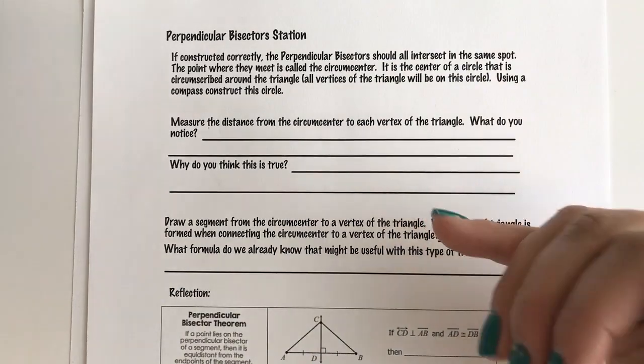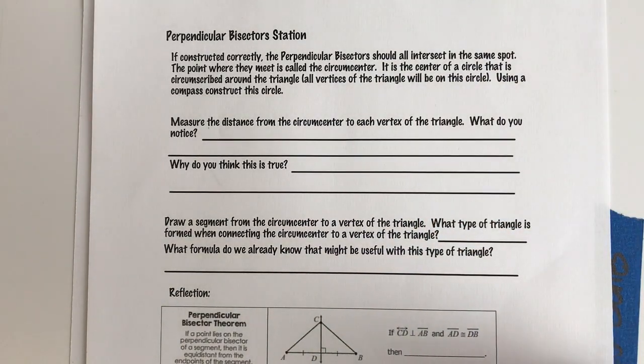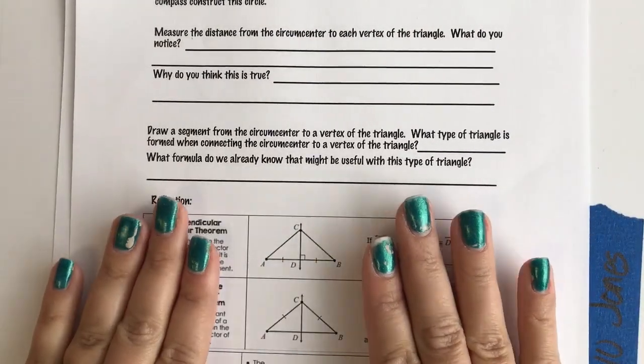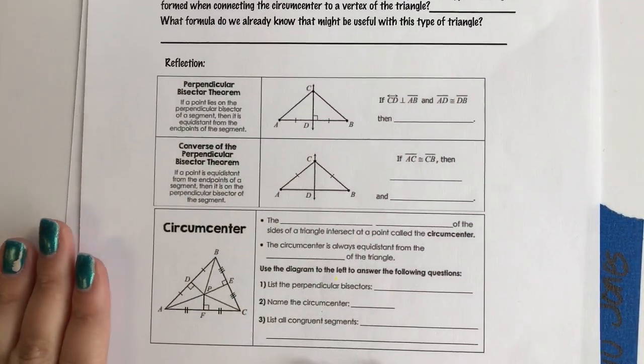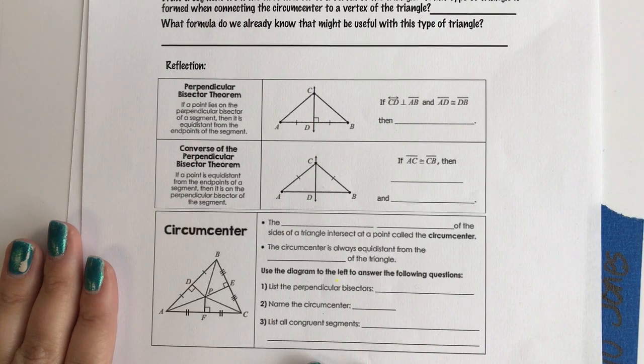So try to fill this in from what we just discussed, and see the key for this so that you can get the summary of the concept as well.